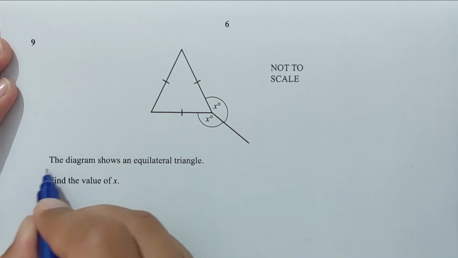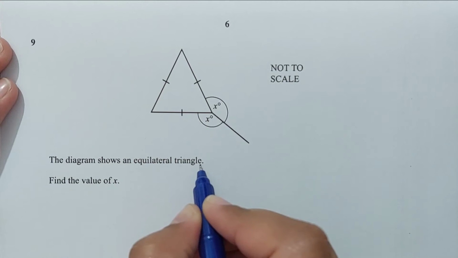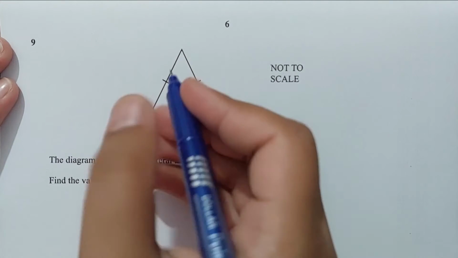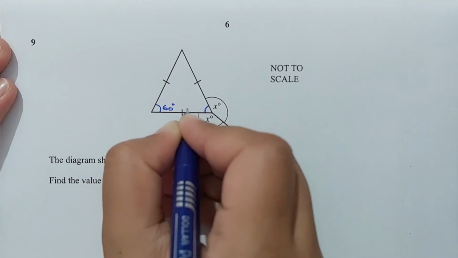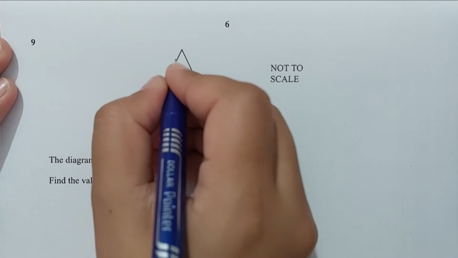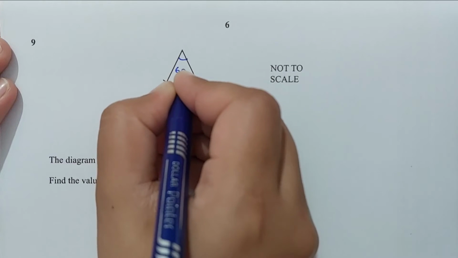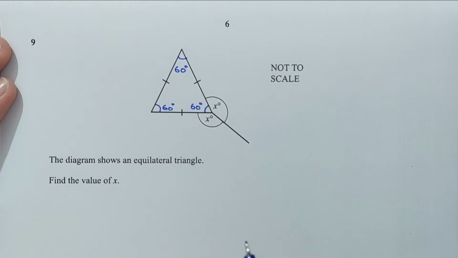Question number 9, the diagram shows an equilateral triangle, means all the three sides are same and all the three angles are 60 degree. That makes it an equilateral triangle. Three sides and three angles are same. Find the value of x.